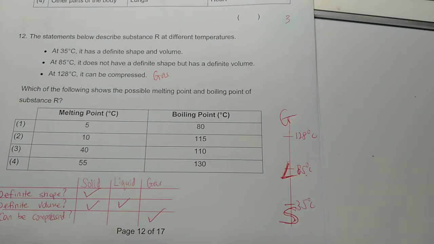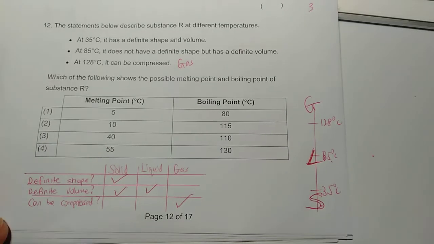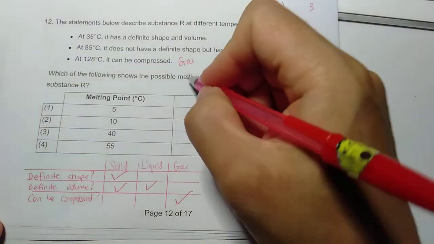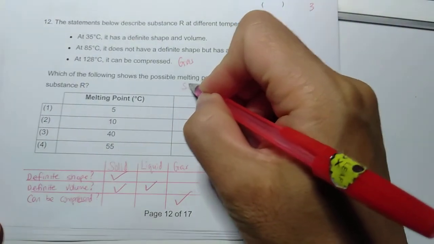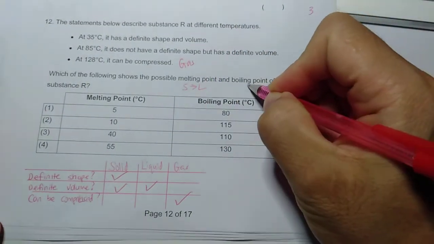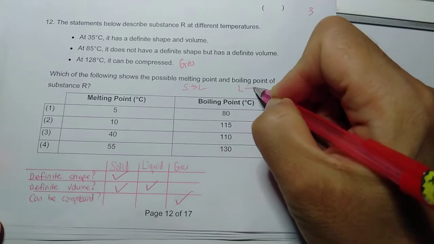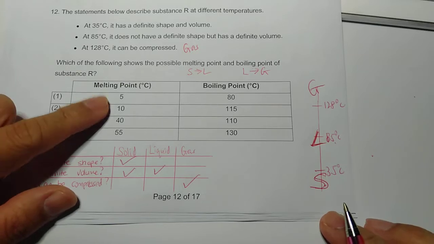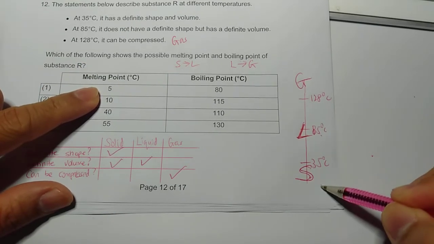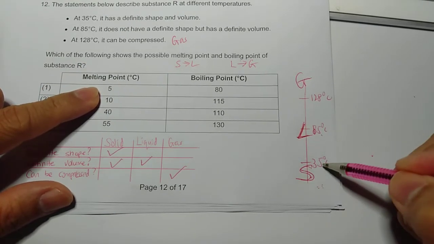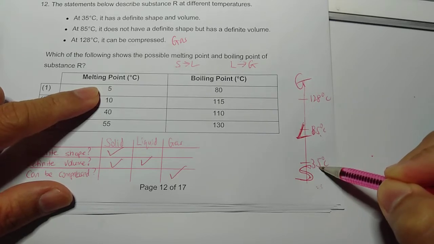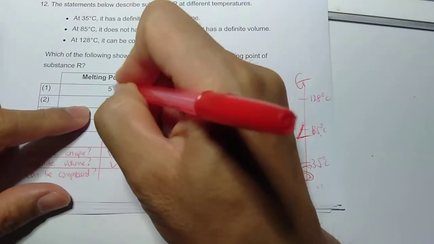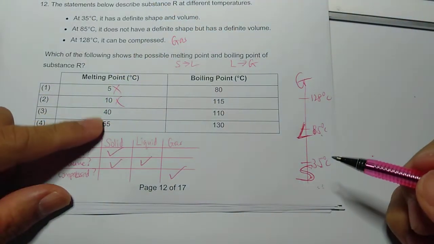Alright, now let's see, what could be the possible melting point and boiling point of substance R? Melting point is the temperature where a solid melts into a liquid. Boiling point is the temperature where a liquid boils into a gas. So let's check melting point first. 5 degrees is below 35. Cannot be the melting point because at 35 it is still a solid. So any number smaller than 35 must be wrong. So wrong, wrong. Left these 2.